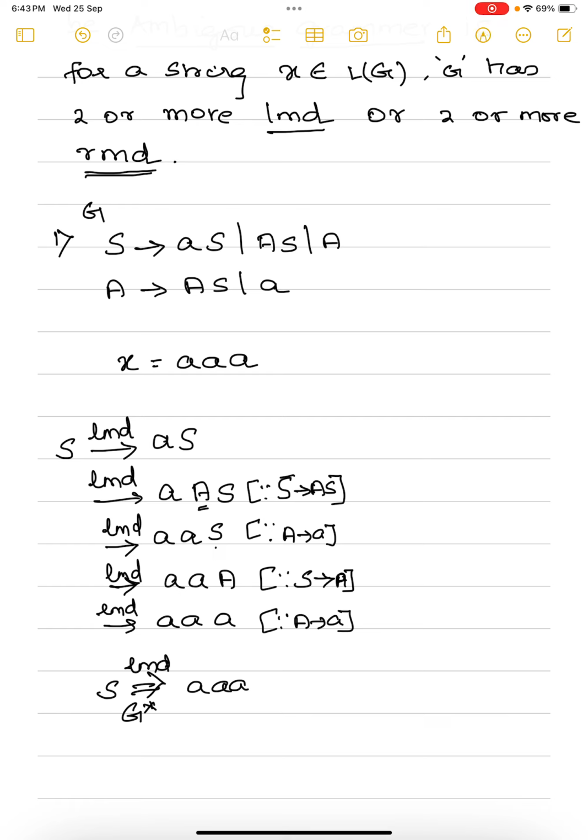Now let's give another leftmost derivation using the same grammar to derive this aaa. Starting from S, for the first leftmost derivation I used the production S goes to AS.